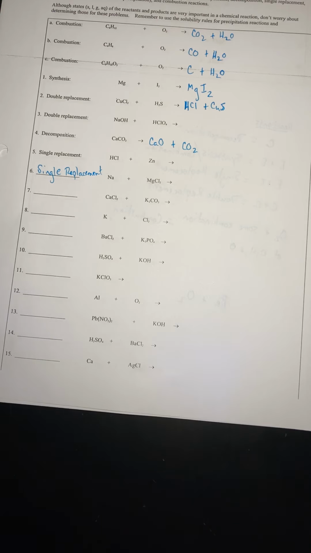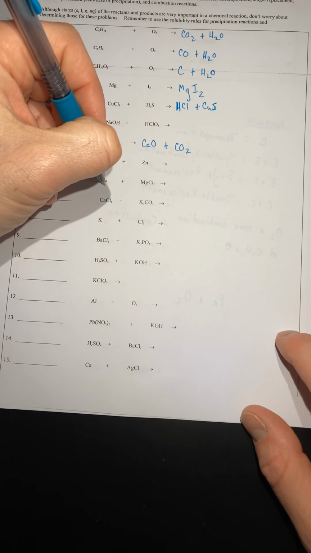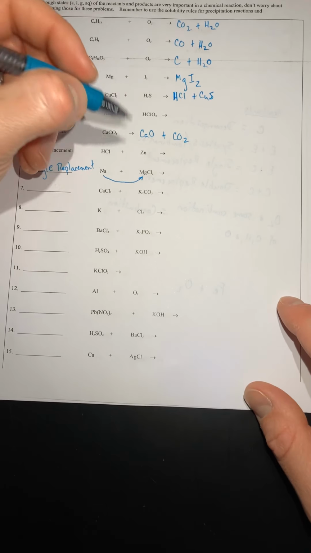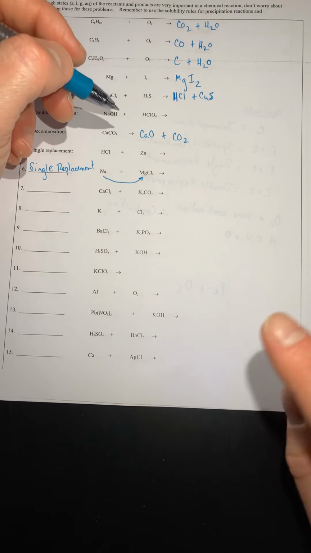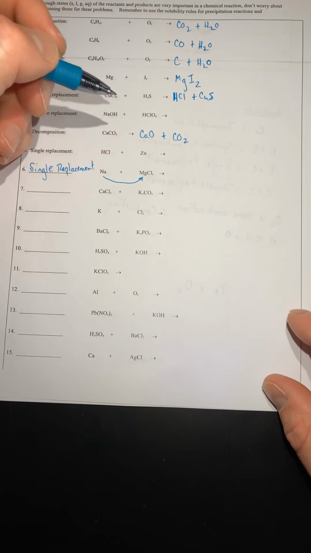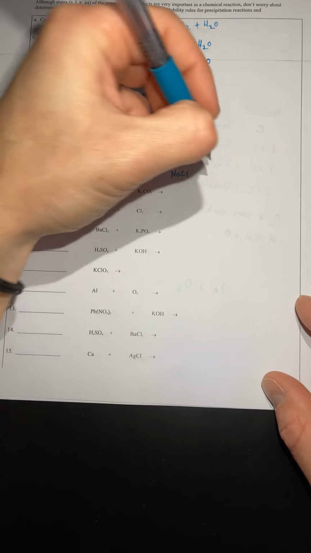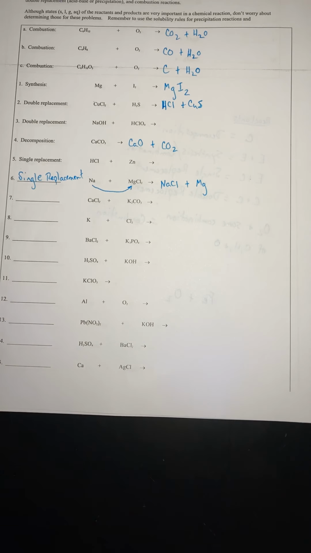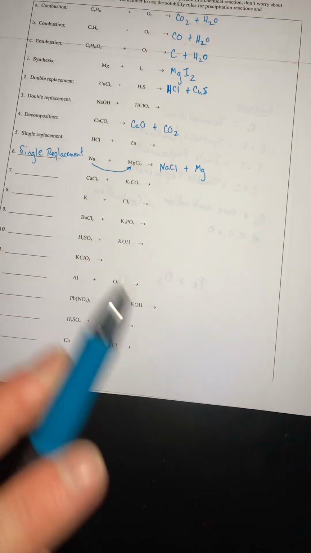All right. So my products in this reaction, sodium would come in and knock magnesium off. Now, what's the charge on sodium? It's a positive 1. What's the charge on chlorine? Negative 1. So over here, this is just going to form NaCl. And then magnesium is going to be by itself because it gets knocked off. So you get NaCl plus Mg as your 2 products. Now that is not balanced. You would have to balance it.